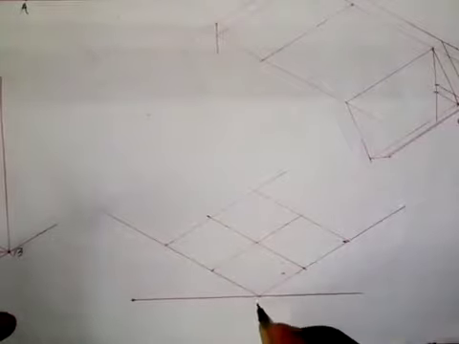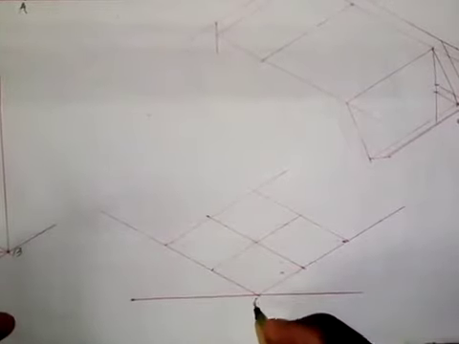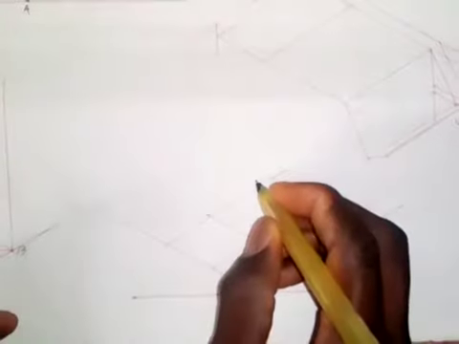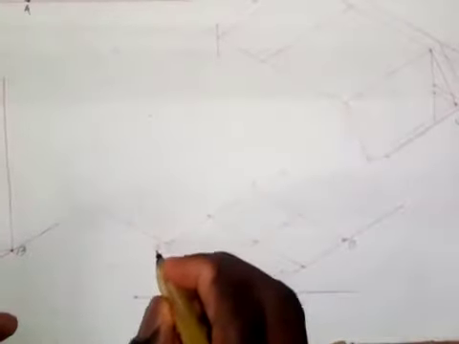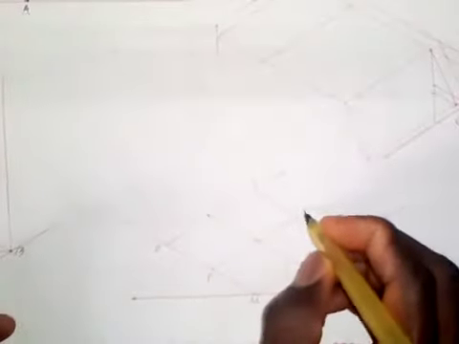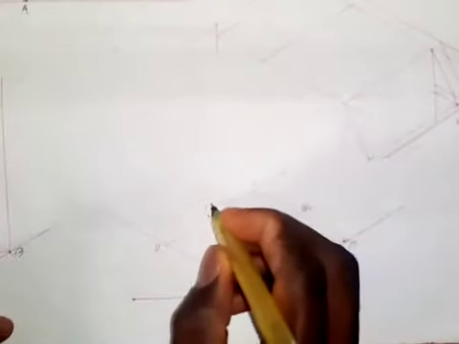Okay, so what I want to do here is to construct an isometric circle. So this is point A here, this is point B, this is point C, and this is point D. This point is point E, this point is point F, this point is point G, and this point is point H here.